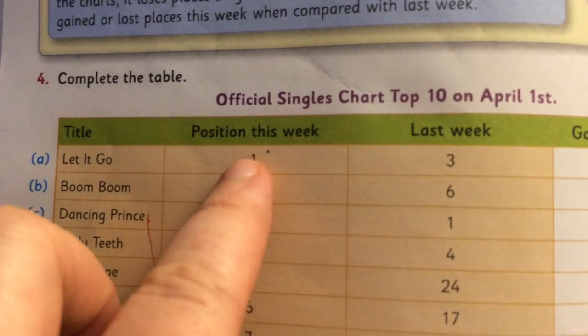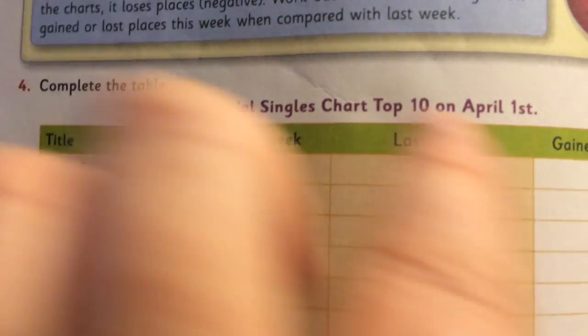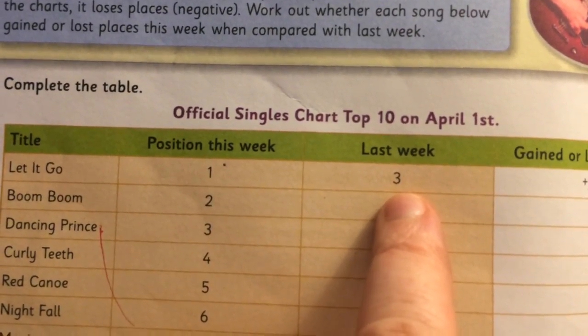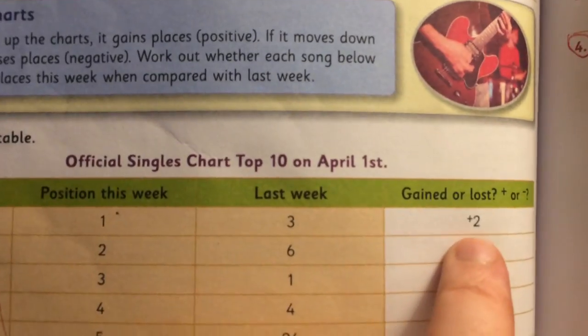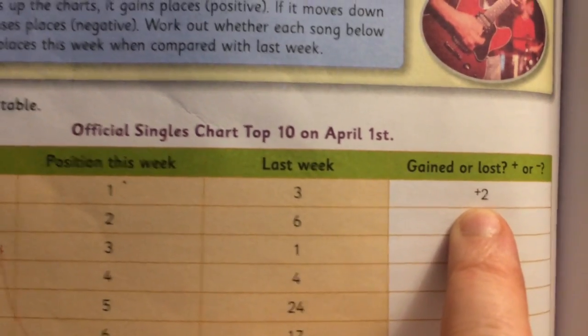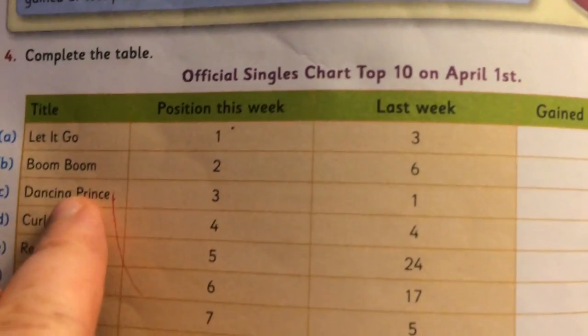Let It Go. Its position was 1st this week, and last week it was in 3rd. So it moved up 2 places, so it's a plus 2. All right, let's have a look at the next one.